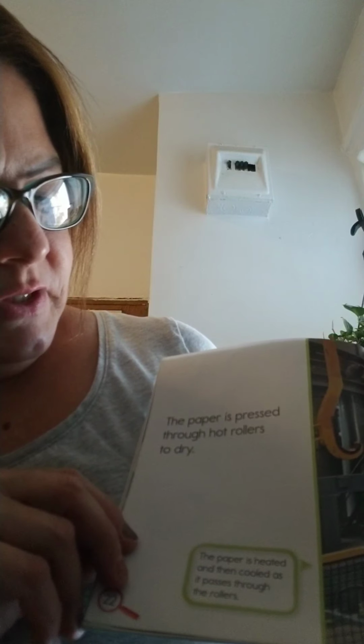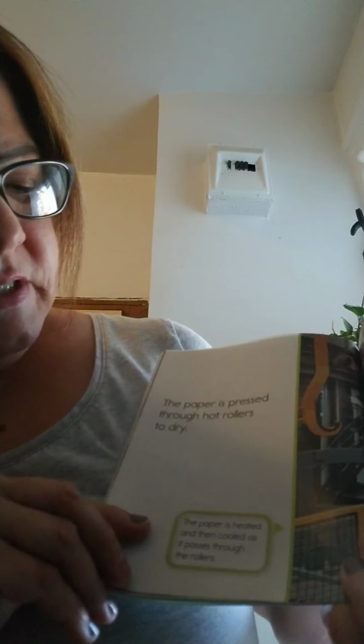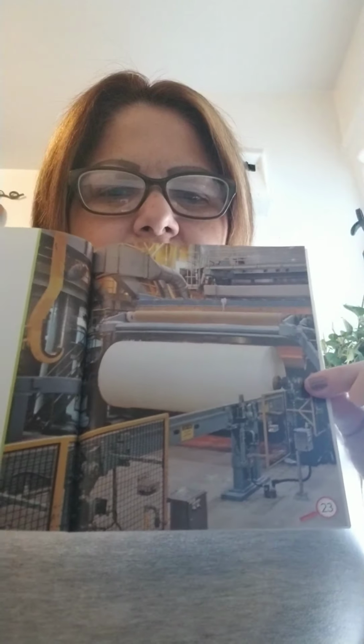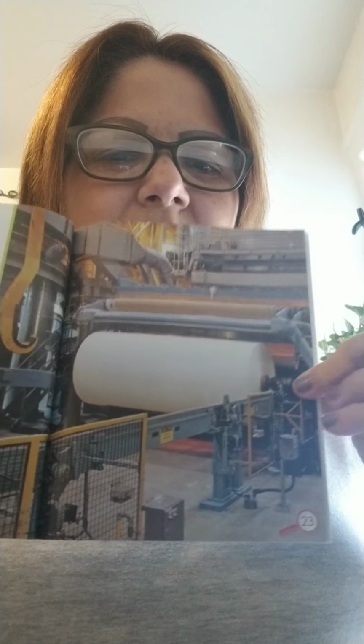The paper is pressed through hot rollers to dry. So the paper is heated and then cooled as it passes through the rollers. Look at all those big rollers. That is paper already. Look how big it is. This big roll of paper.